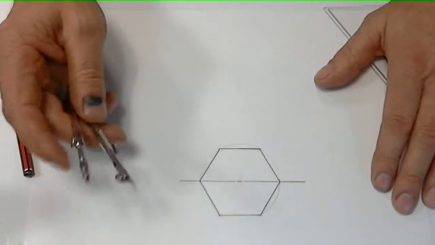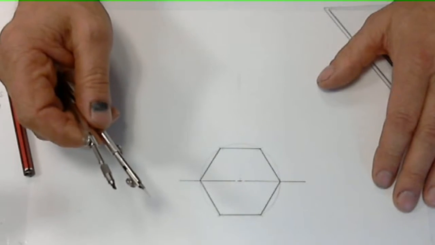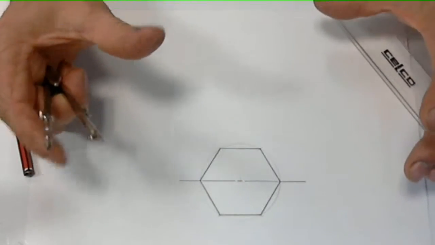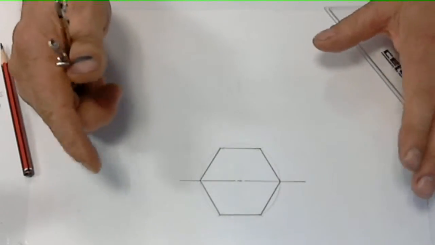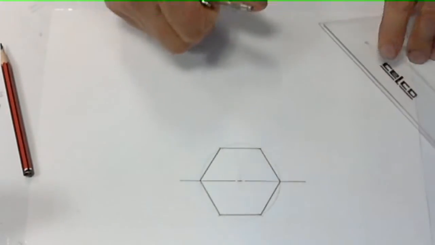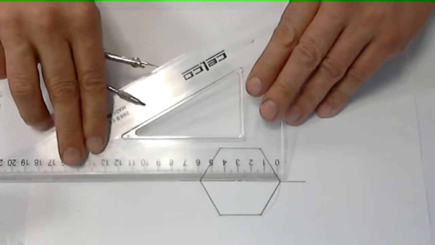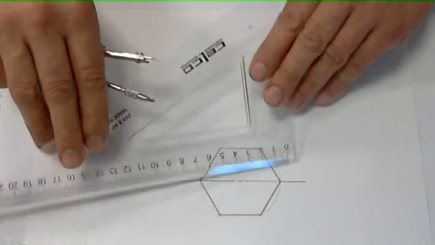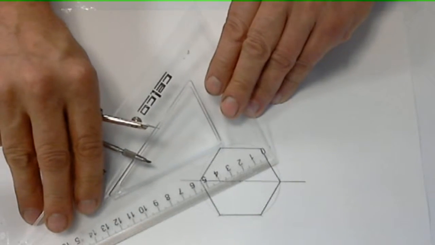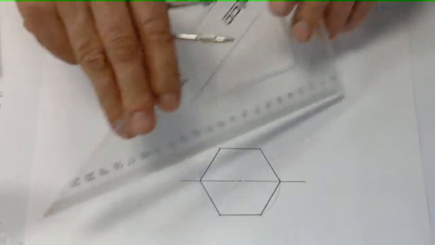So there's our hexagon produced from a circle, inside a circle. It's 60mm across the points, and I'm not sure what across the flats would work out to be. Looks like about 52.